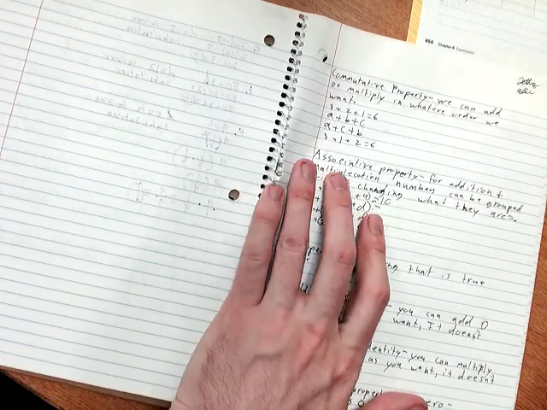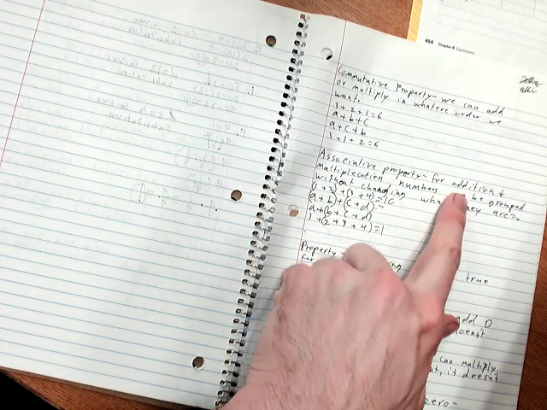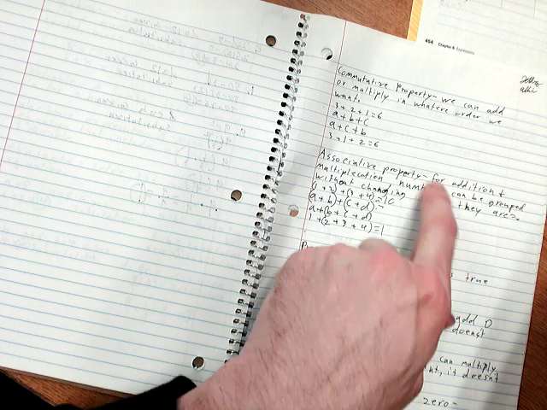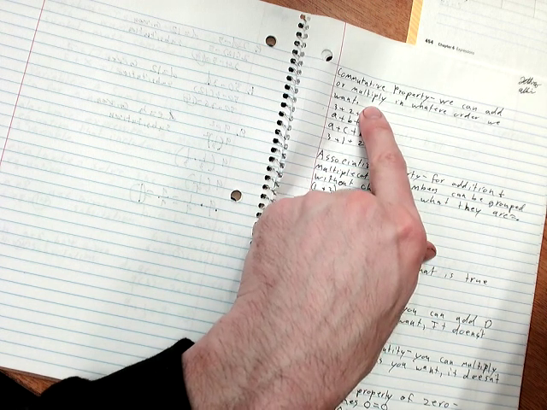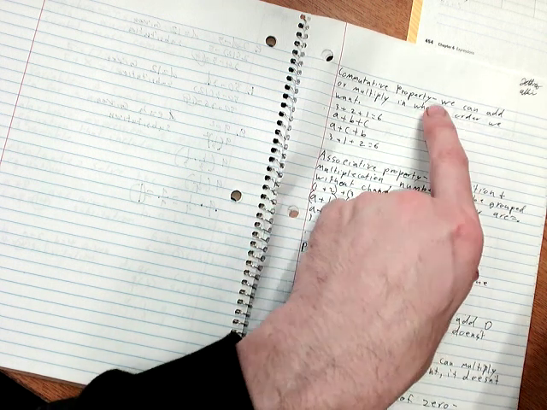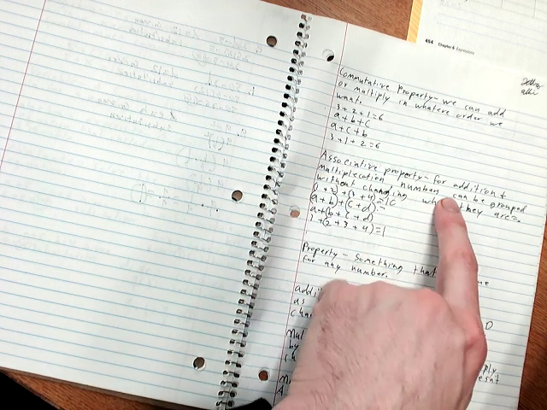So, associative property is how we group them. Commutative property is how we can add or multiply in whatever order we want. So order is commutative.